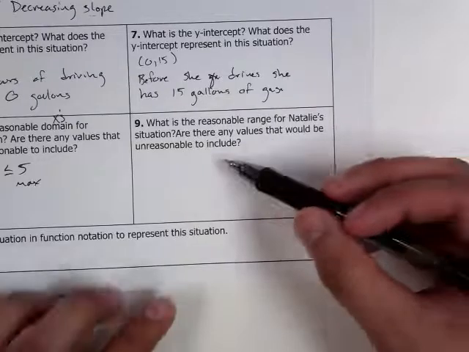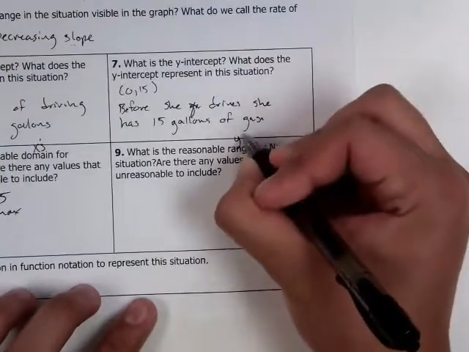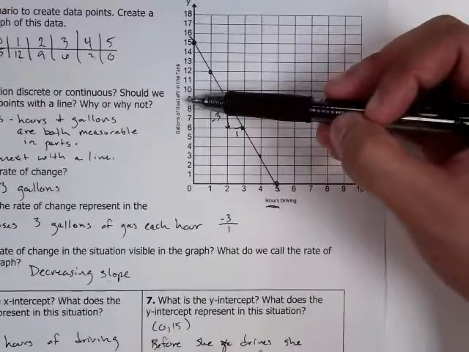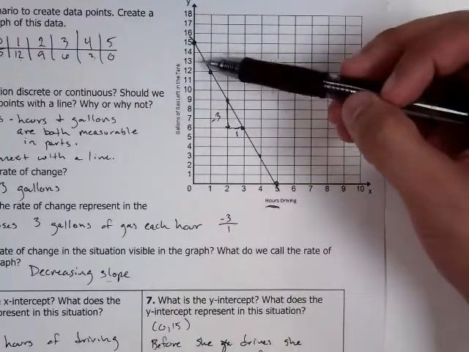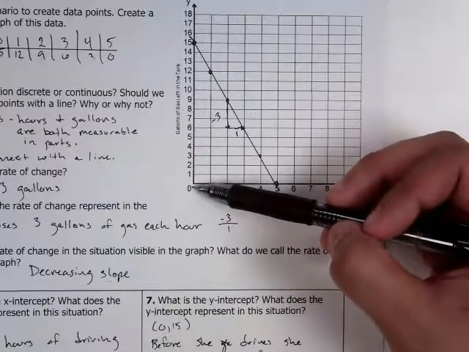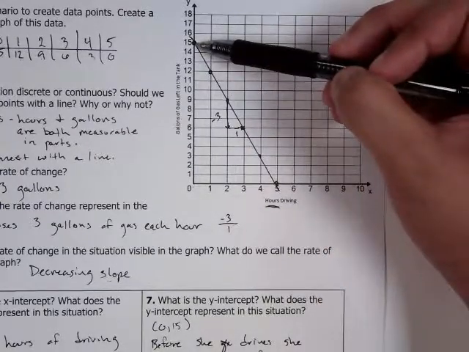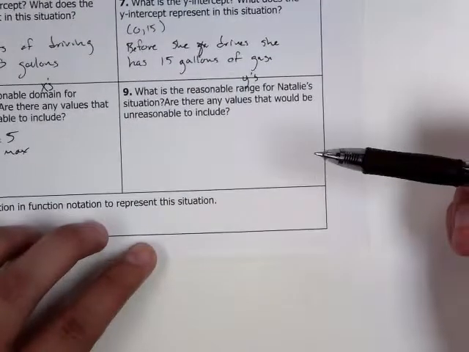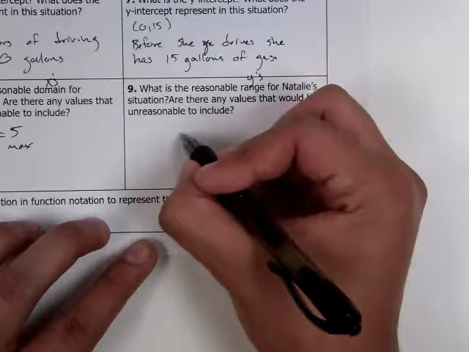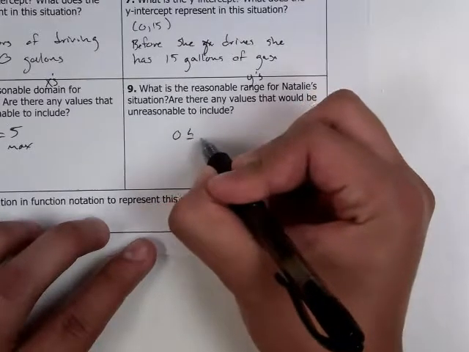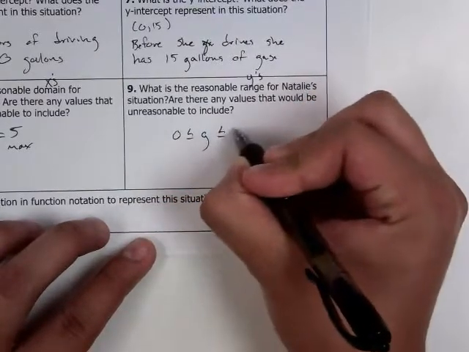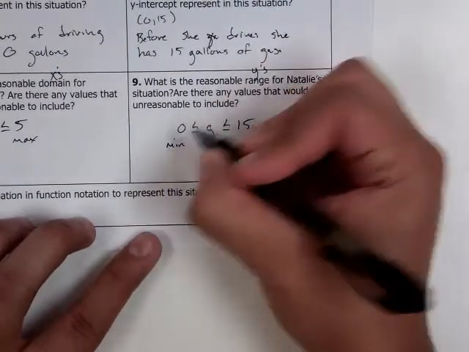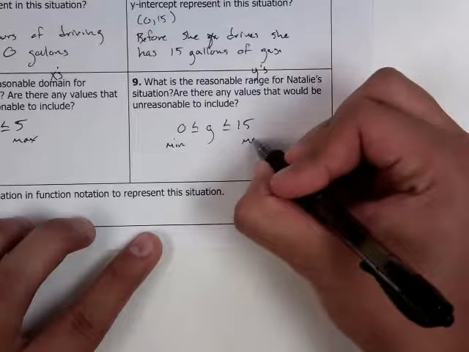And what is the reasonable range for Natalie's situation? Are there any values that would be unreasonable to include? So now the y values. Again, our y values are the number of gallons in the tank. So the least amount of gallons she could have is 0, and the maximum amount of gallons she could have is 15. So the possible range for gallons is 0 to 15. This is the minimum, and this is the maximum.